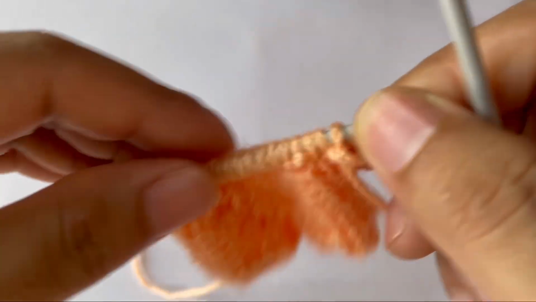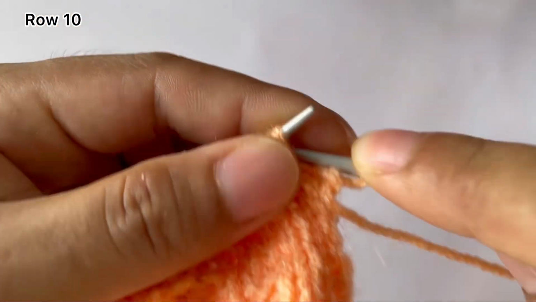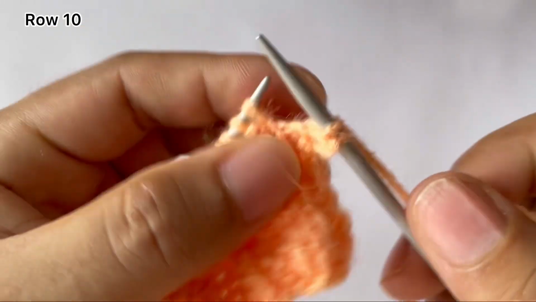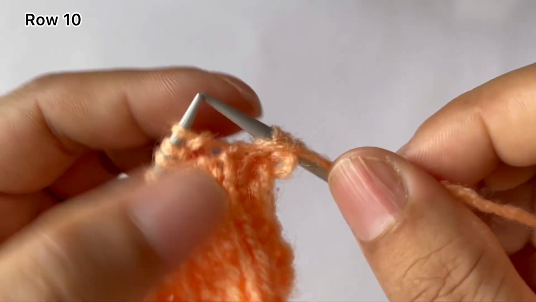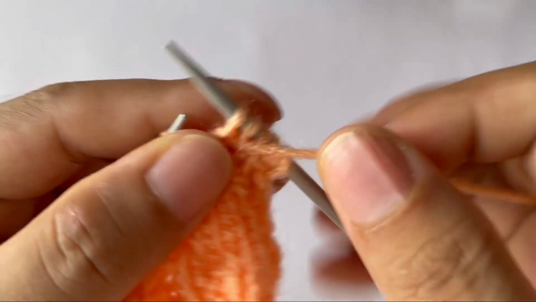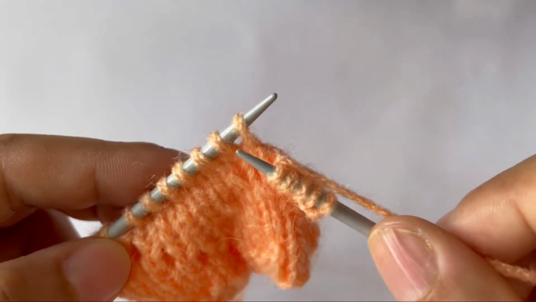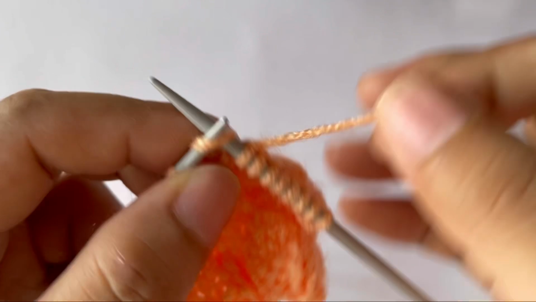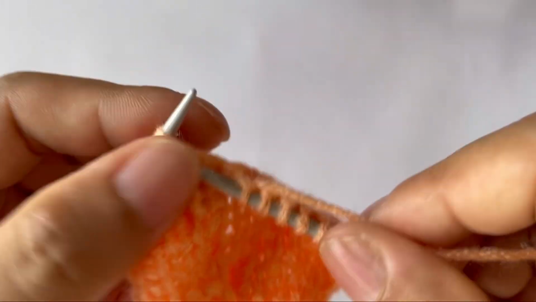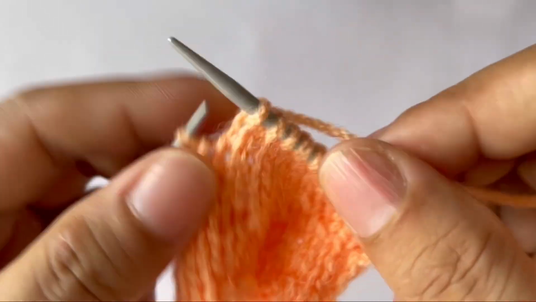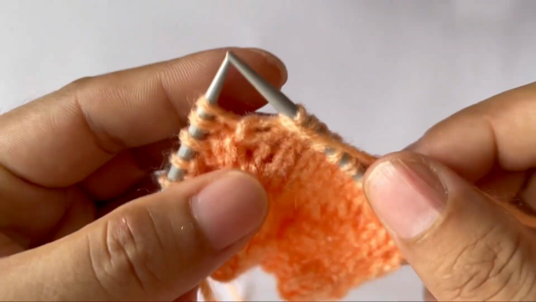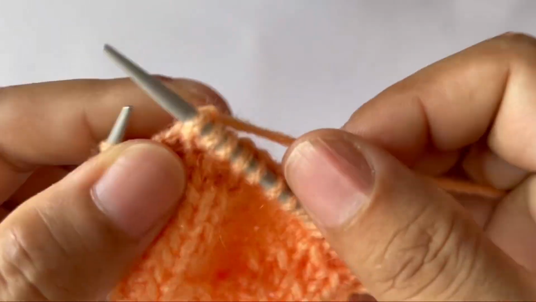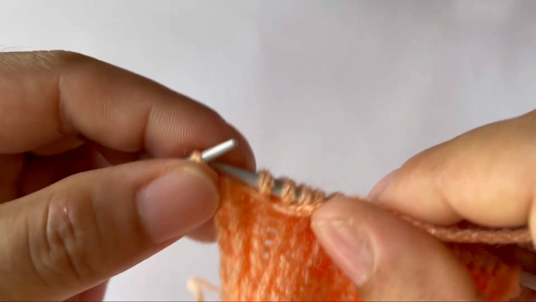Row 10, slip your edge stitch and start the repeat from here. Purl 1, knit 1, purl 2, knit 2, knit 8, 1, 2, 3, 4, 5, 6, 7, 8, purl 2, knit 1, purl 1 and your edge stitch slip on the wrong side.